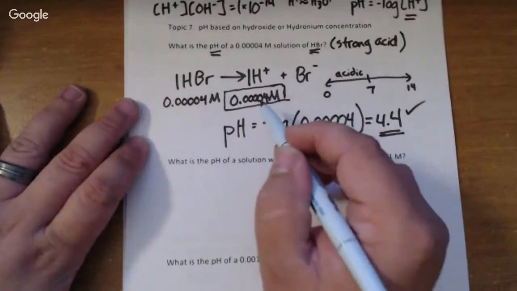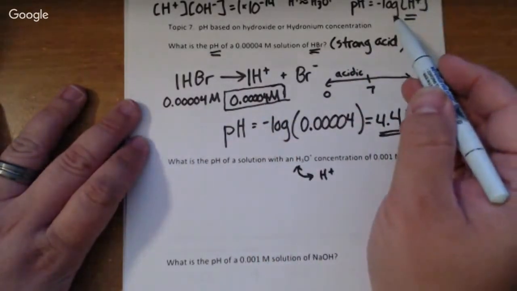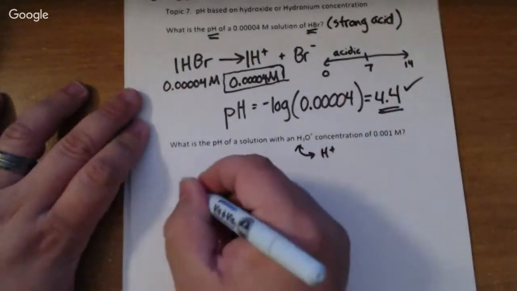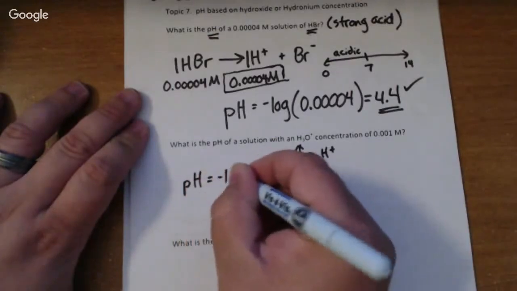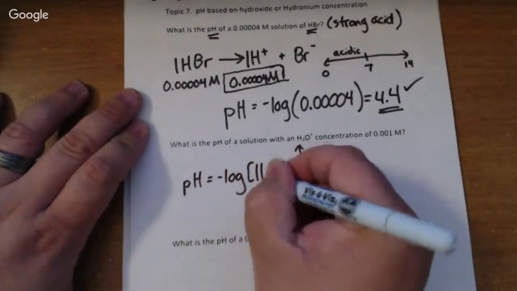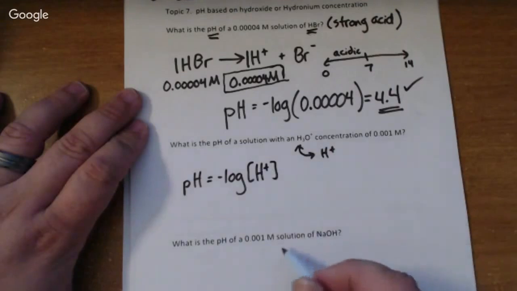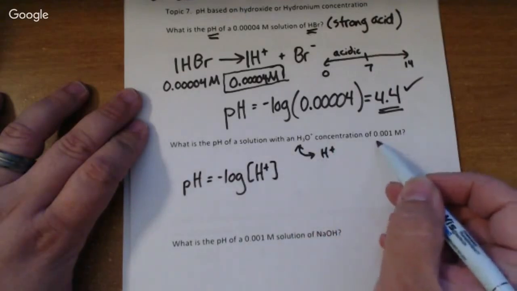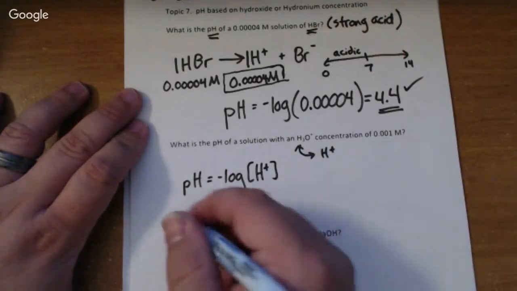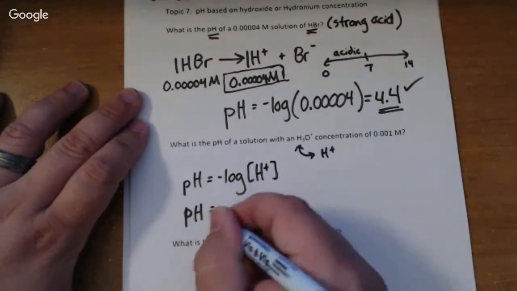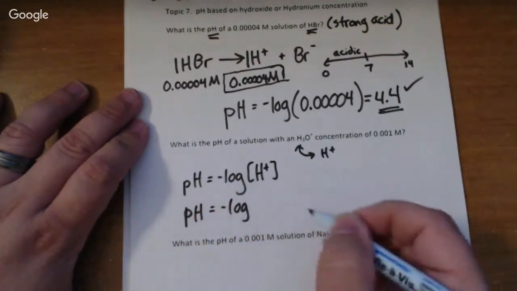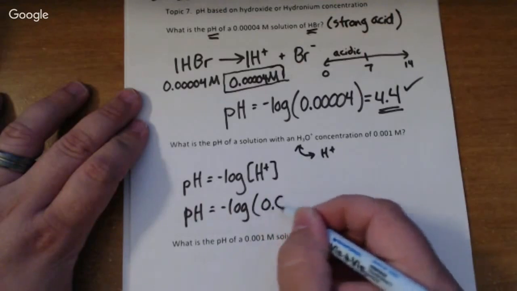If I can find the H plus concentration, I can get the pH. pH is the negative log of H plus concentration. So in this case, my H plus concentration is 0.001. So pH is going to equal the negative log of 0.001.